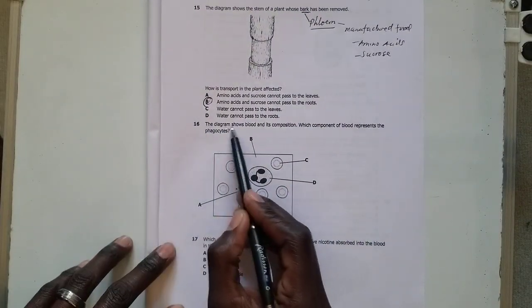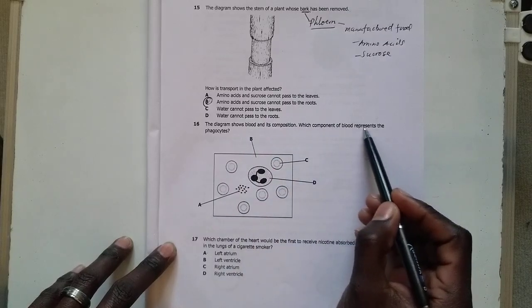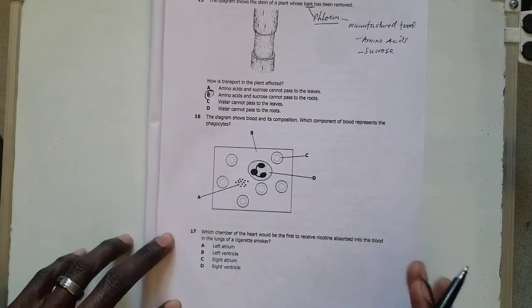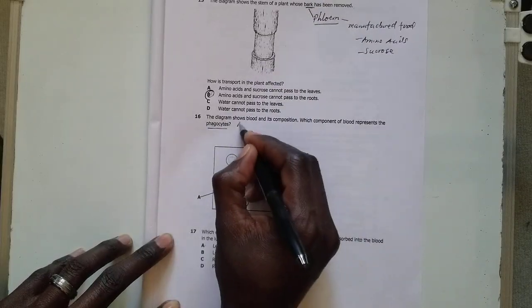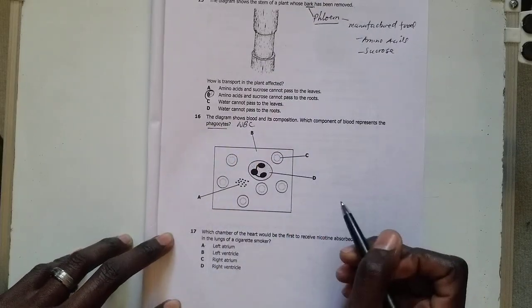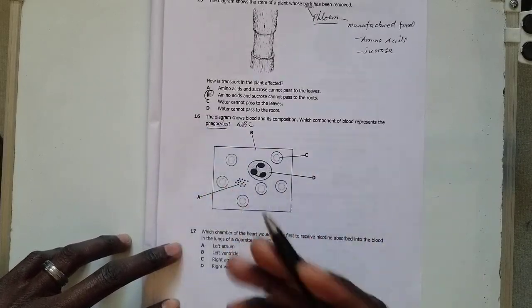16, the diagram shows blood and its composition. Which component of blood represents the phagocyte? So remember, phagocyte, there are two types of white blood cells: the phagocyte and the lymphocyte. So phagocytes carry out phagocytosis.